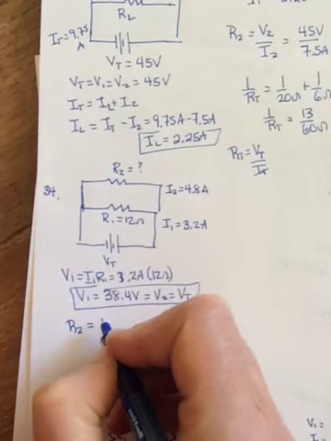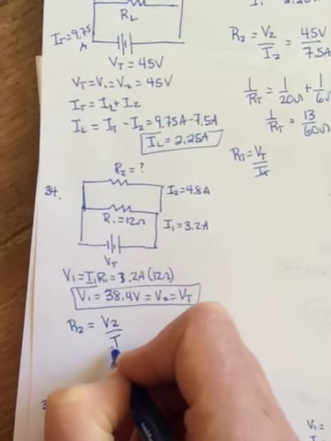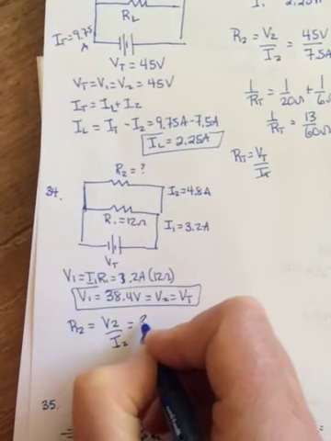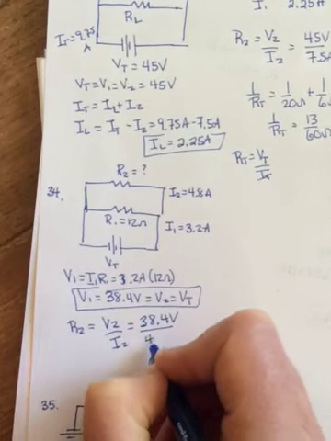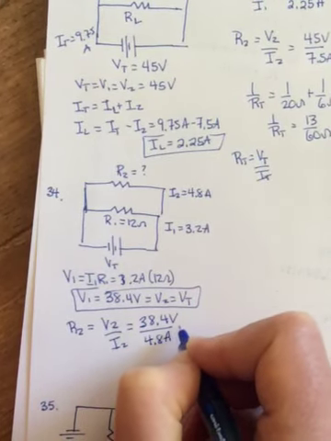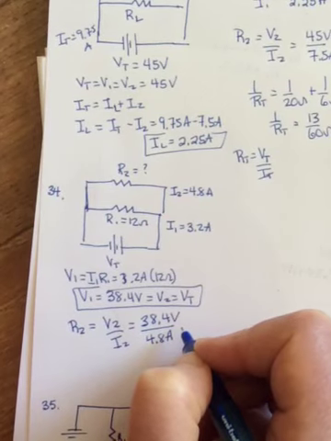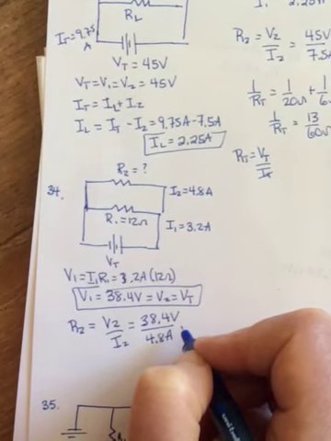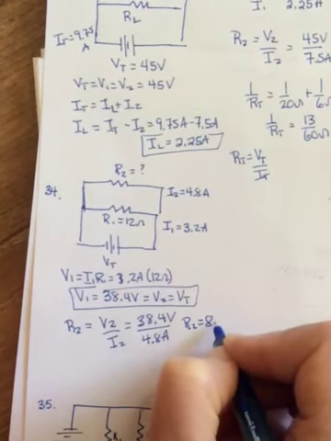So now we can find our R2 by doing V2 divided by I2. So the 38.4 volts divided by that 4.8 amps that they gave us. And when we do this, we get an R2 of 8 ohms. Okay?